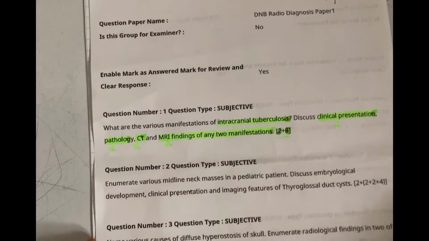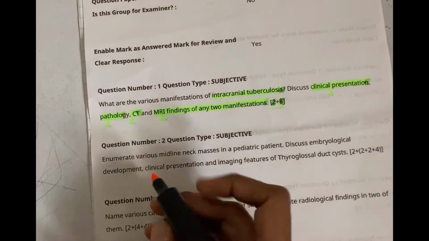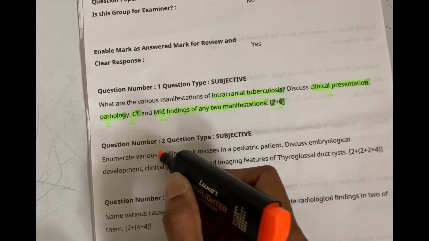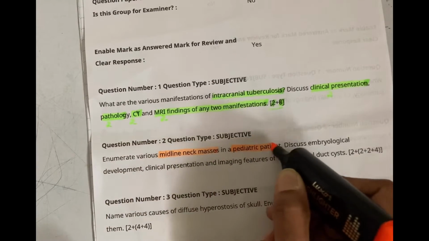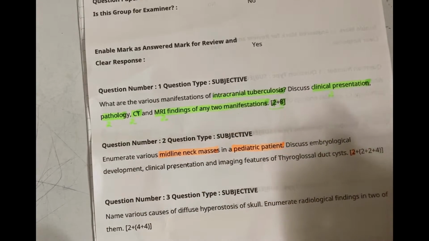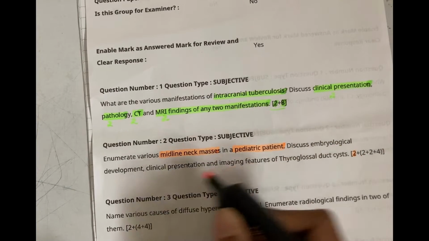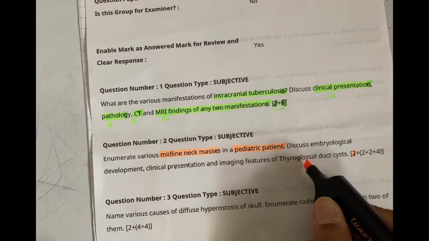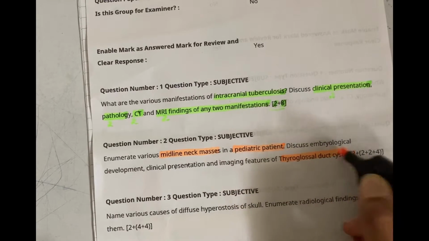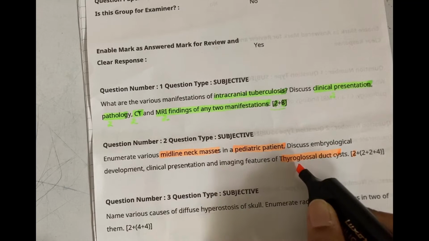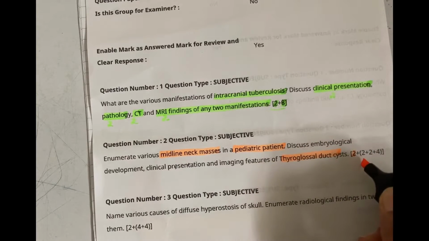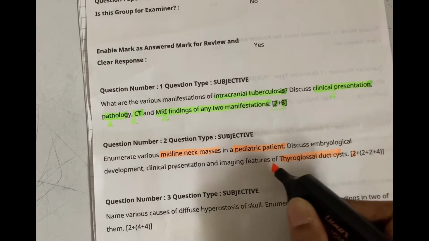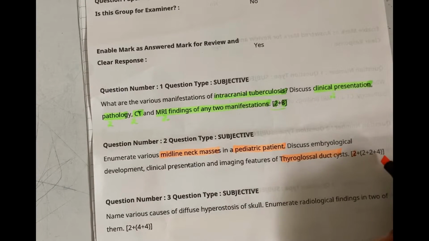I have completed the first question. Now going to the second question: enumerate various midline neck masses in pediatric patients. For this they have given 2 marks, and then discuss the embryological development, clinical presentation, and imaging features of thyroglossal duct cyst. So we have 4 parts in this second question. For embryology, they have given 2 marks, for clinical presentation 2 marks, and for imaging features 4 marks. Total is 10 marks.